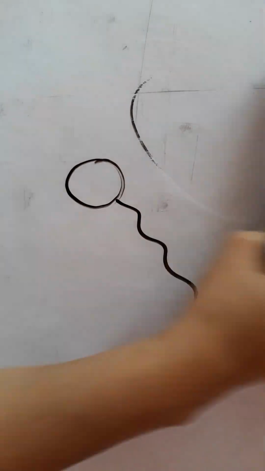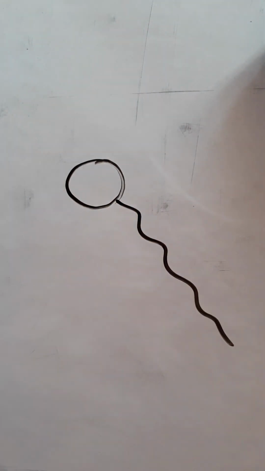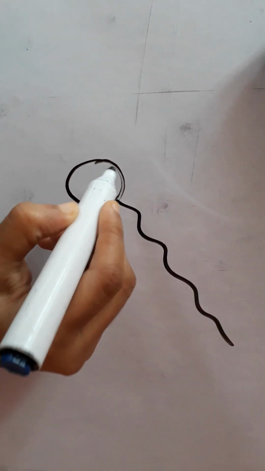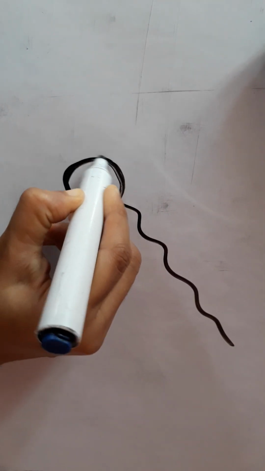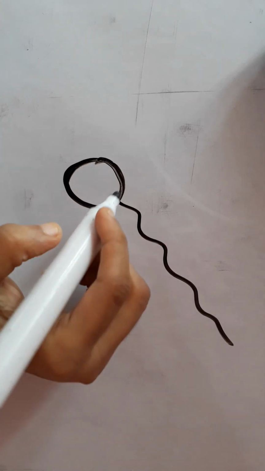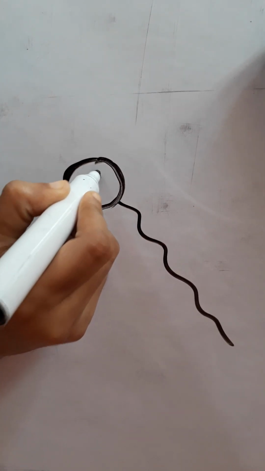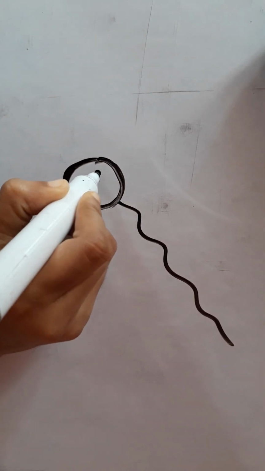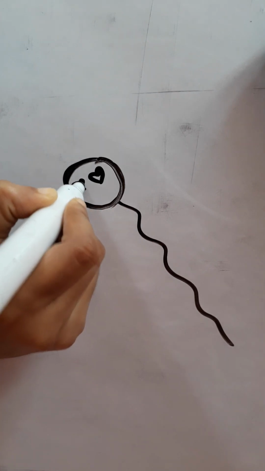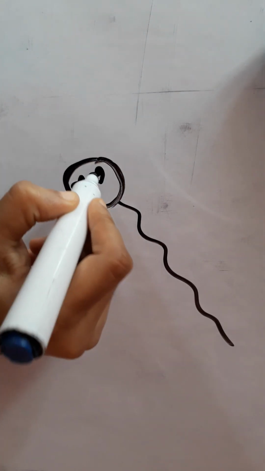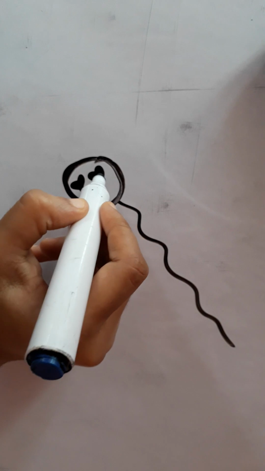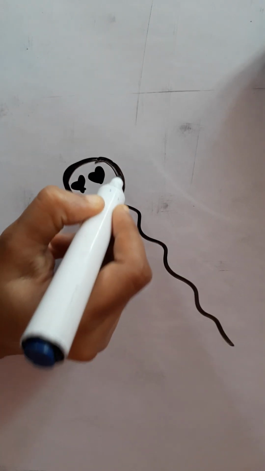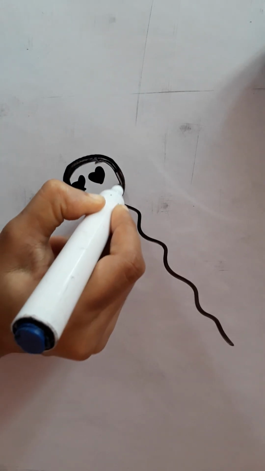We just see it as how I drew before, like pears. But if we take a small portion of it, just see the head portion. We say, right, love at first sight. How does it take place? It takes place in our eyes. When we see the person, we feel love at first sight. So where are the eyes present? Eyes are present in the head.